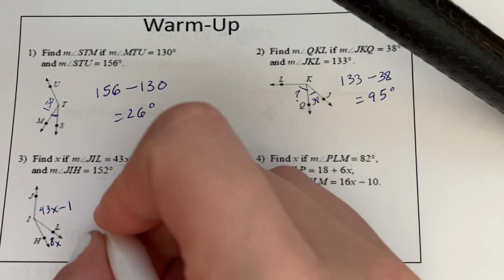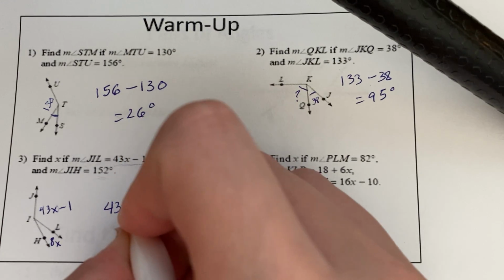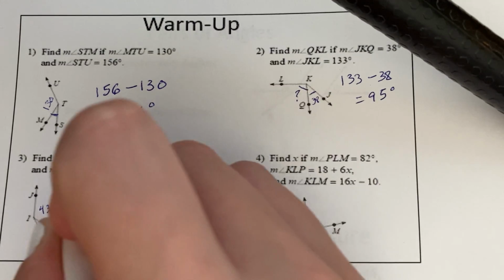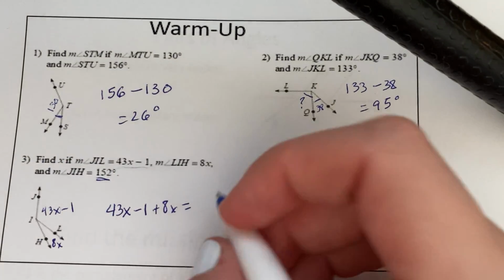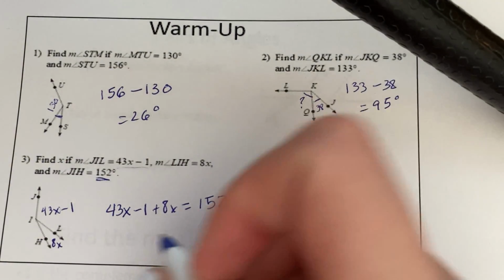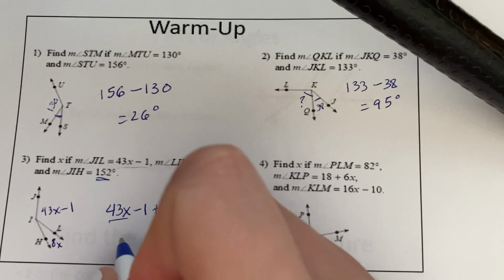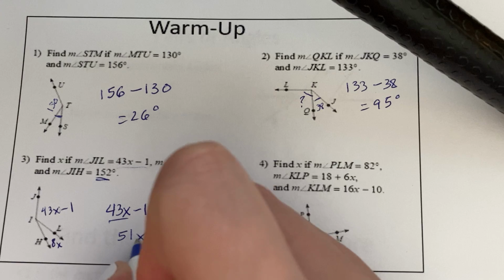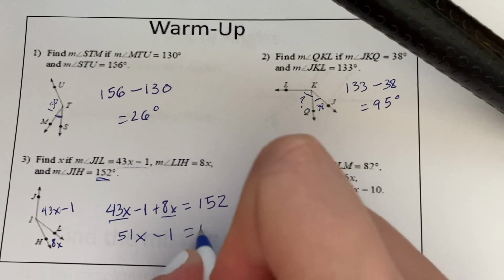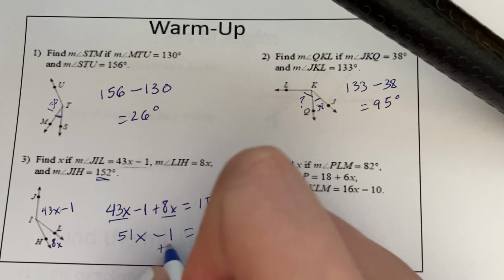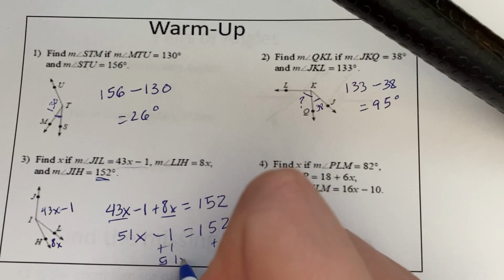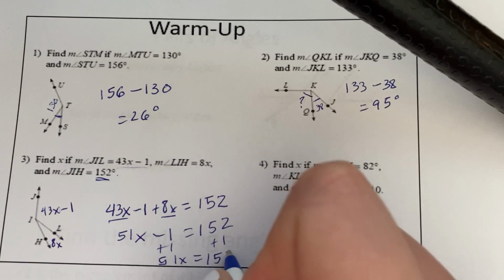These two angles, 43x minus 1 plus 8x, is equal to this whole angle JIH, which is 152. I'm going to combine like terms. When I combine those, I should get 51x minus 1 equals 152. I'll add the 1 to both sides, so I get 51x equals 153.